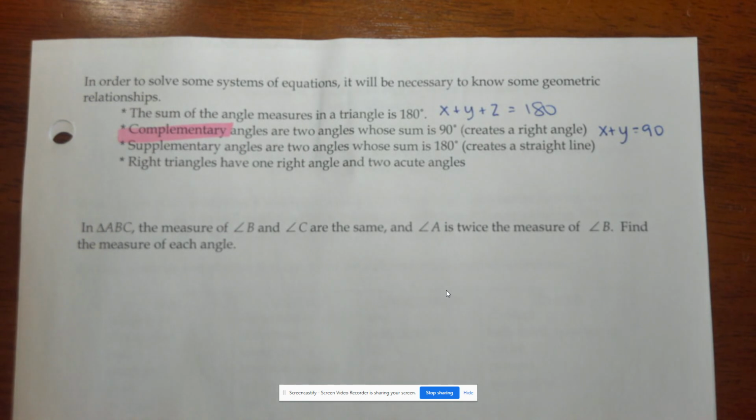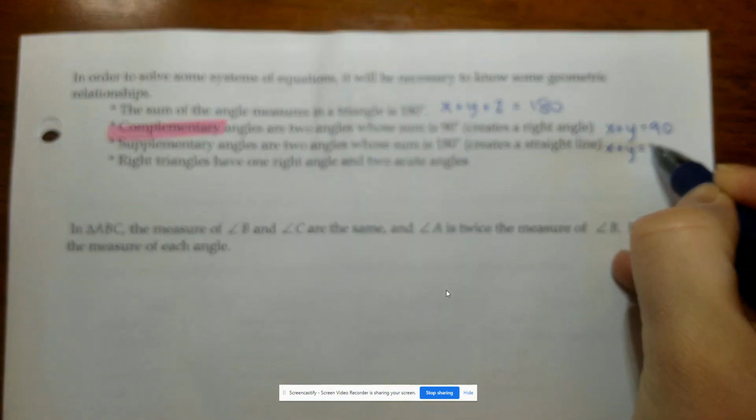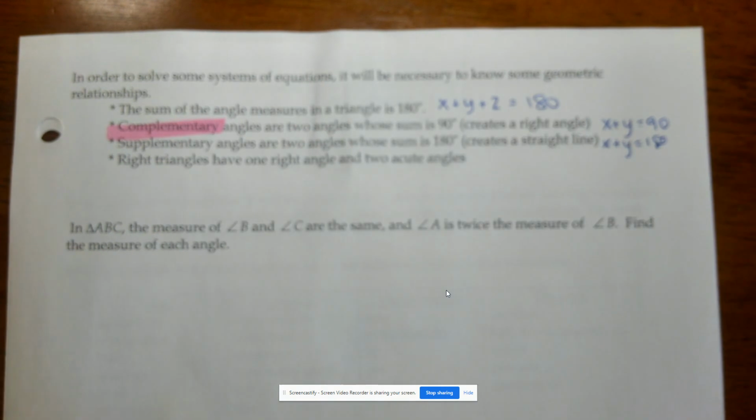Supplementary angles are two angles whose sum is 180 or creates a straight line. So something like x plus y equals 180. That is specific when you see supplementary.